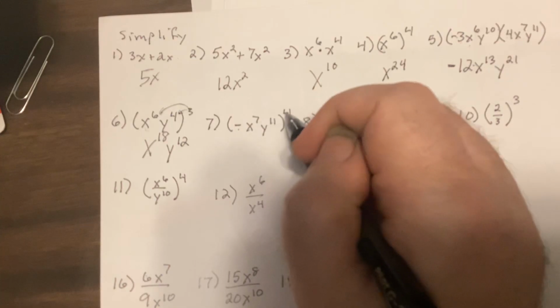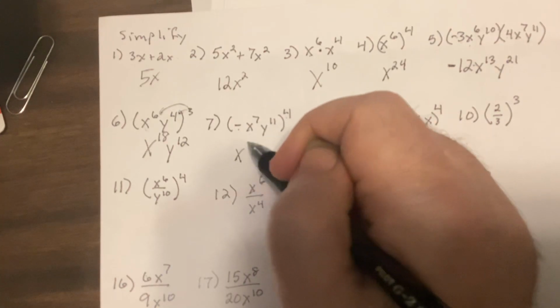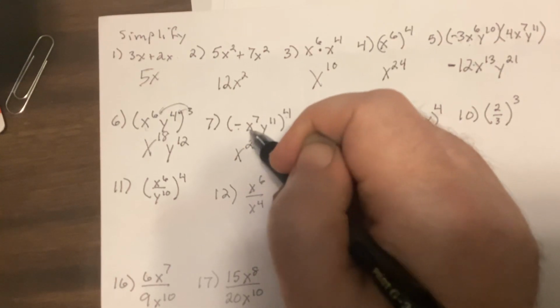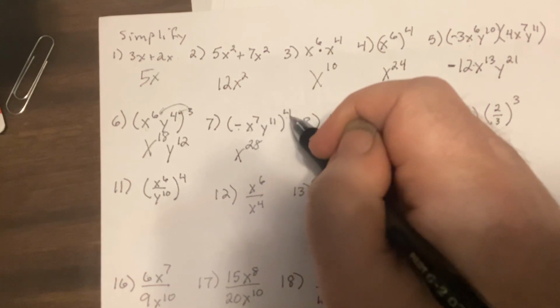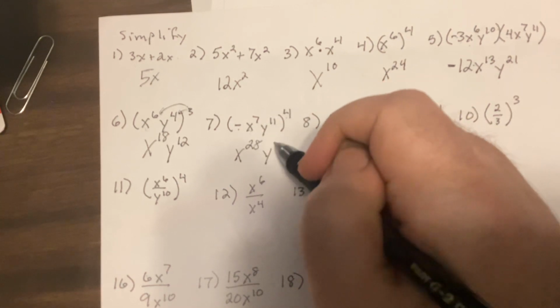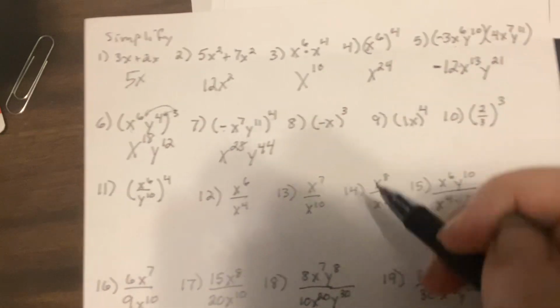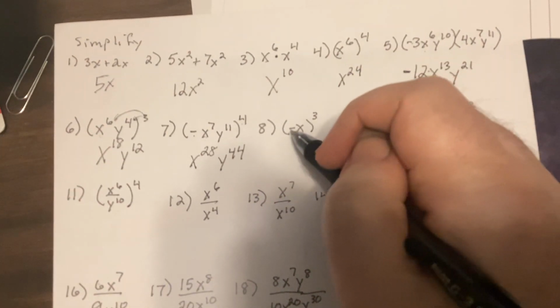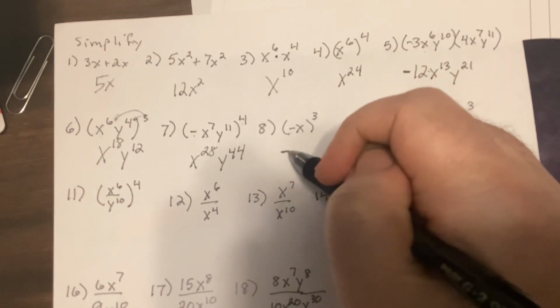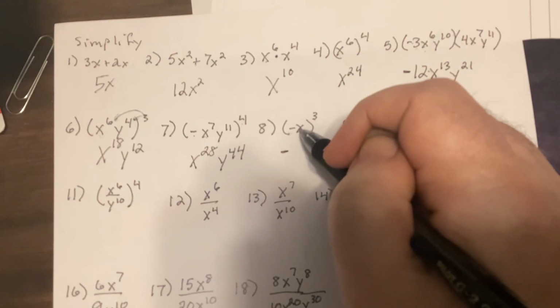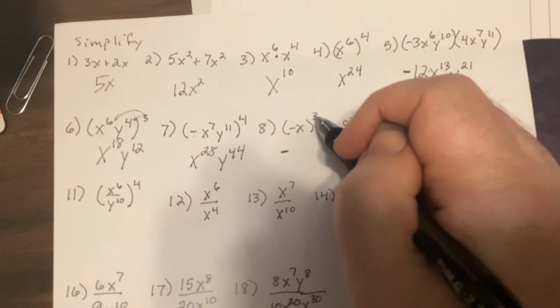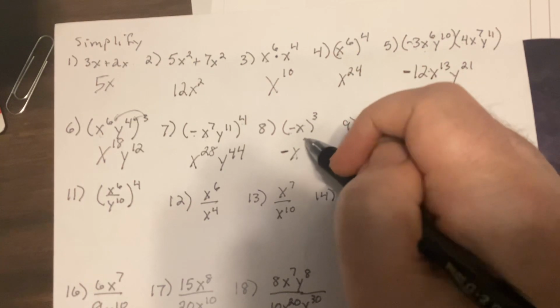X to the 7 to the 4th would be x to the 28. Because when you have a base to a power to another power, you multiply. Negative to an odd power is negative. When you have a base to a power, you multiply, so it'd be x cubed.